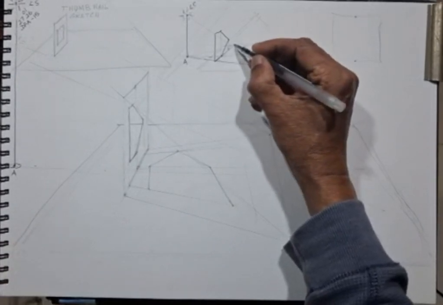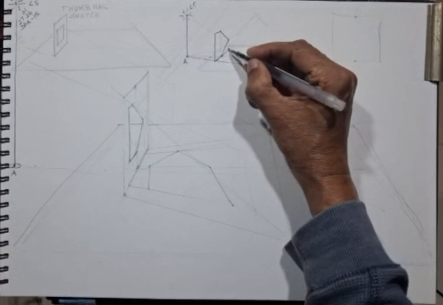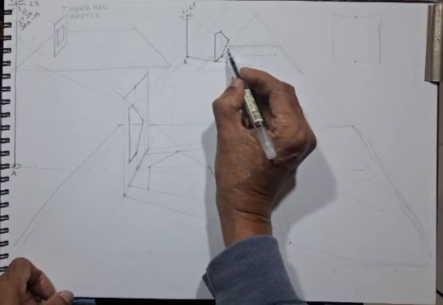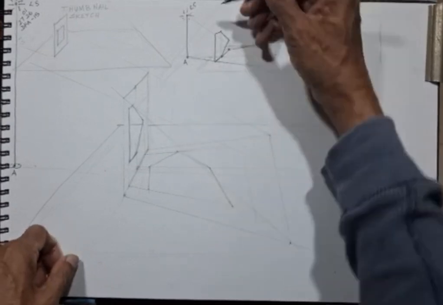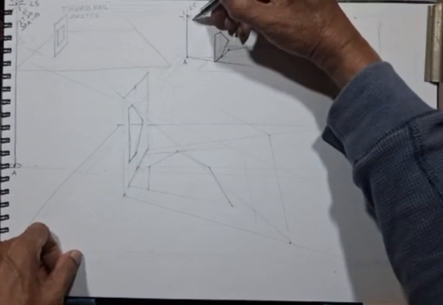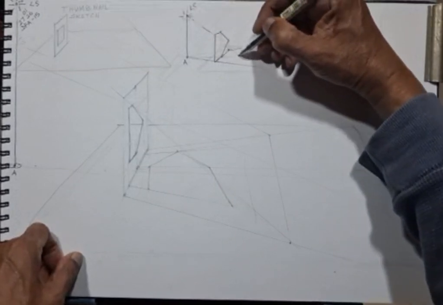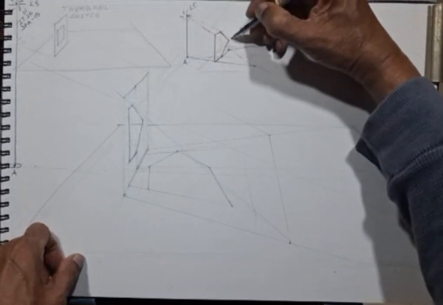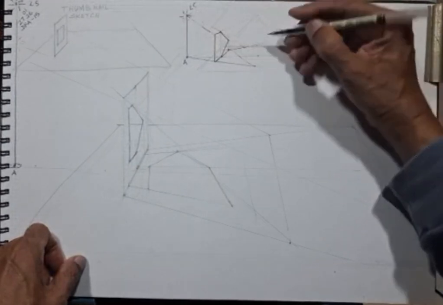We have done that, and from there we draw a line there. Now from here we draw, I'm doing this approximate. From there we draw that.